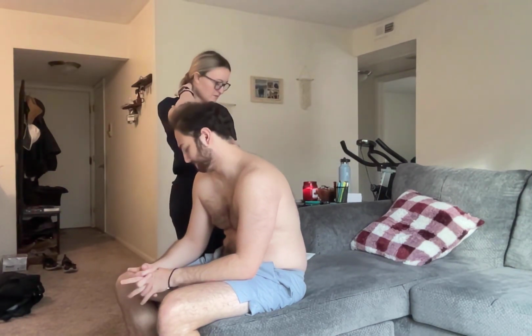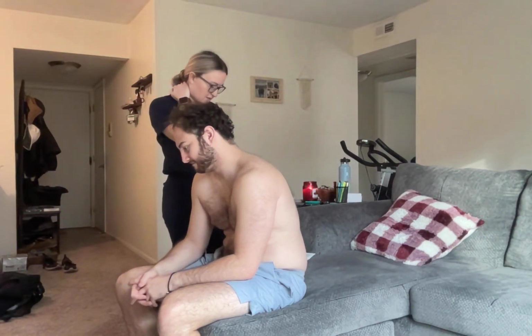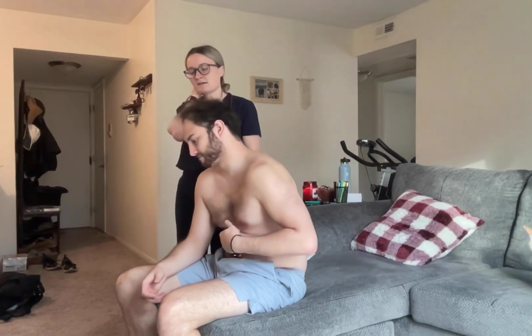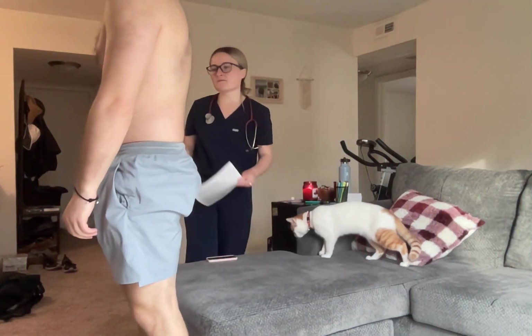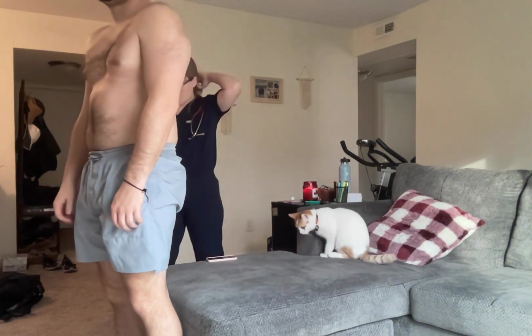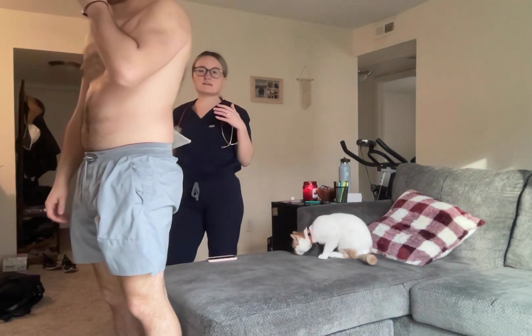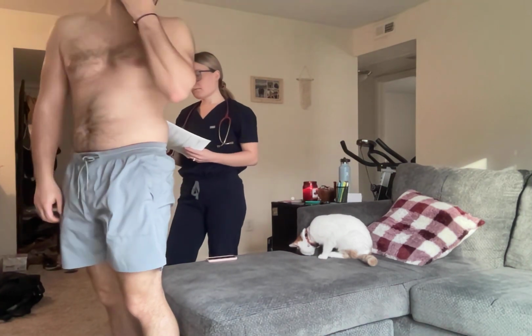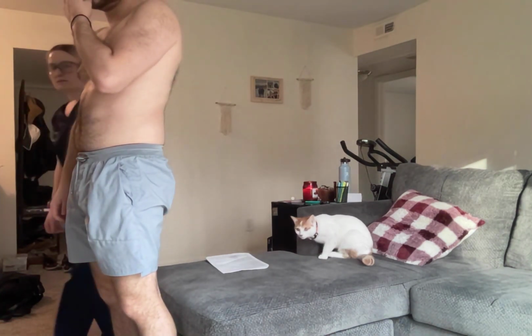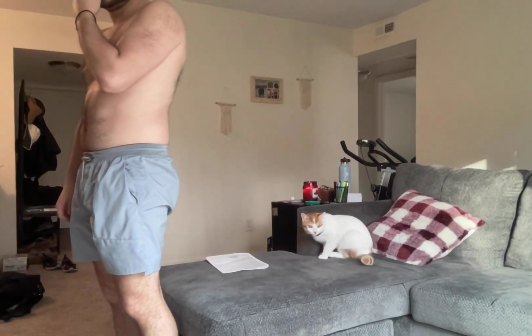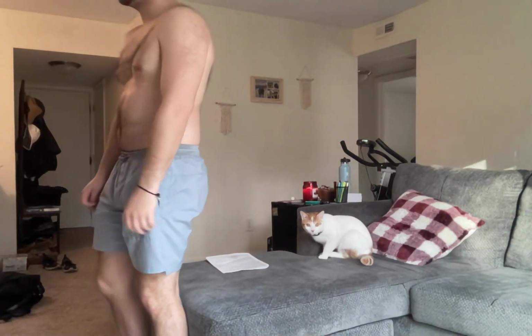So next is the musculoskeletal section of the exam. So go ahead and stand up for me. And so we're looking at the curvature of the spine. Throughout this exam, we're going to be looking at his gaits and his movements. So follow my movements.